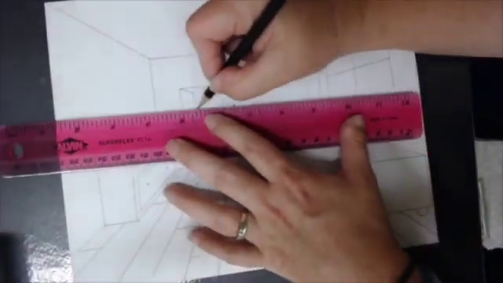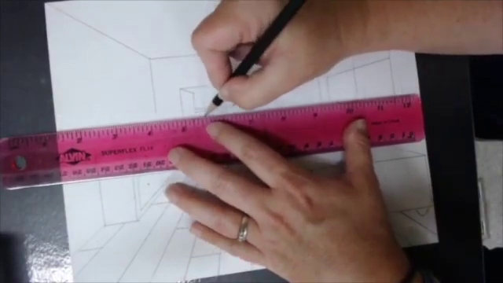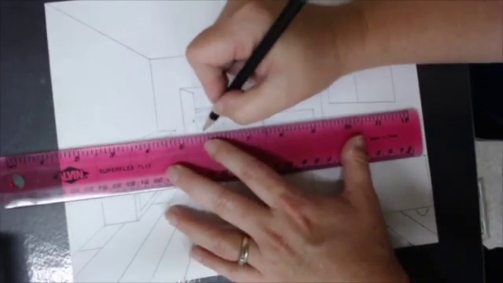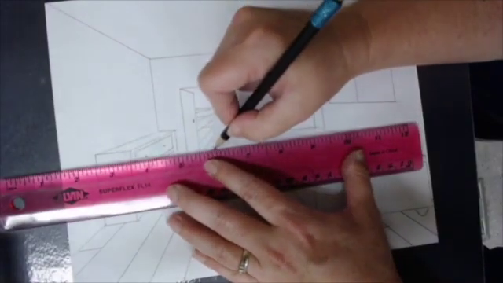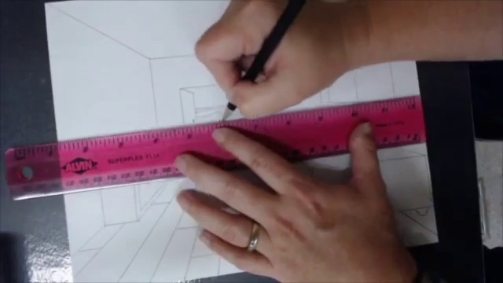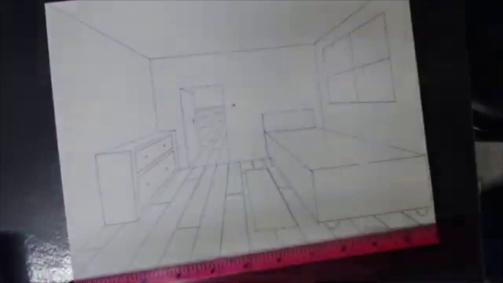And then you could add your little horizontal lines like we did before. Okay.